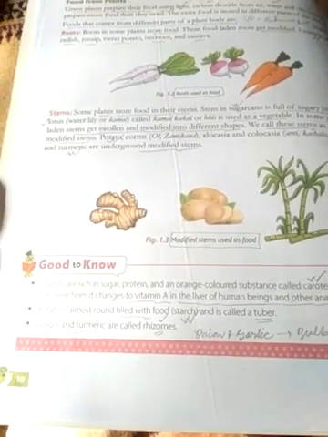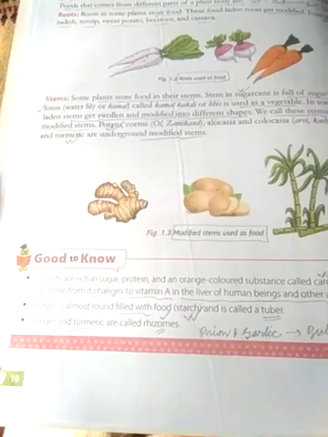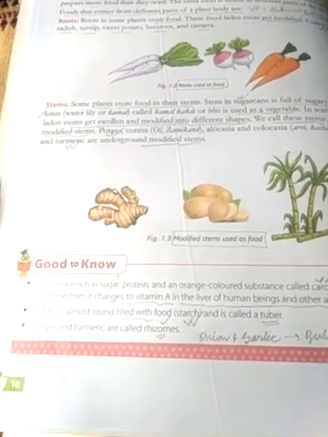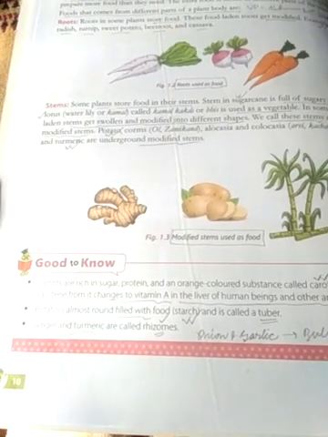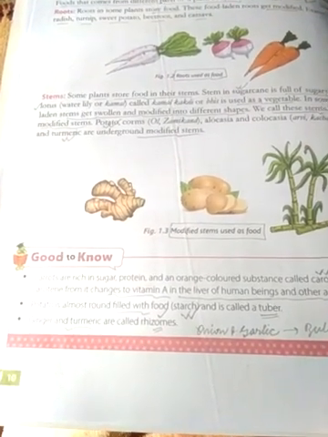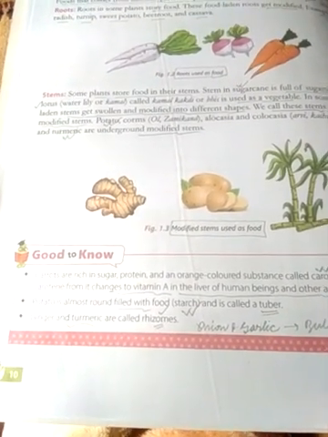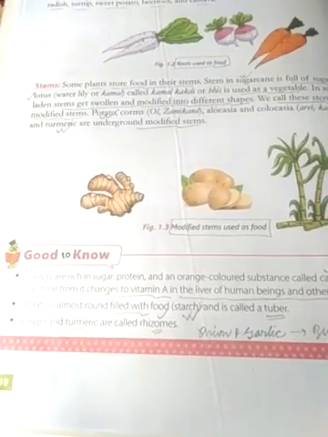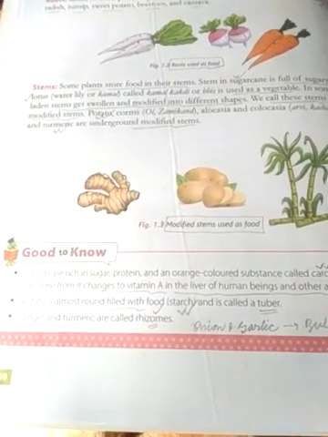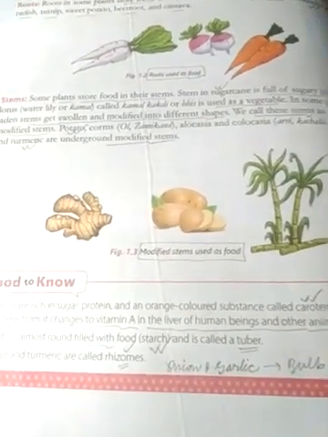For example, in the case of potato, this part will be known as the tuber, where starch is mainly stored. In the case of ginger and turmeric, the same thing will be known as the rhizomes, whereas for the onion and the garlic, it will be known as the bulb. It should be noted.